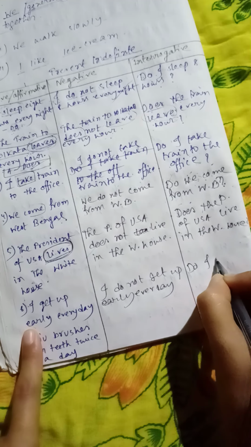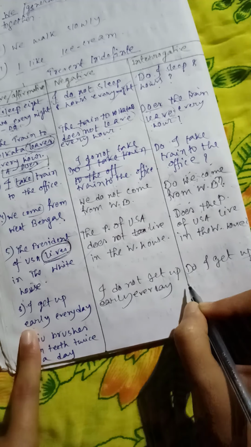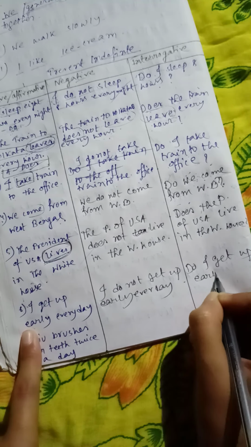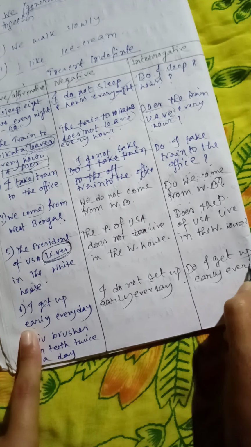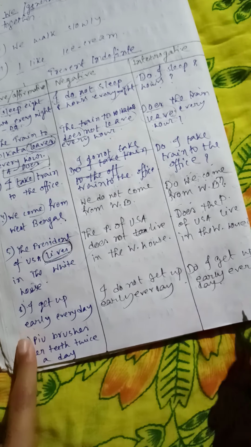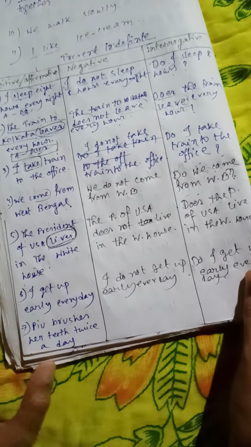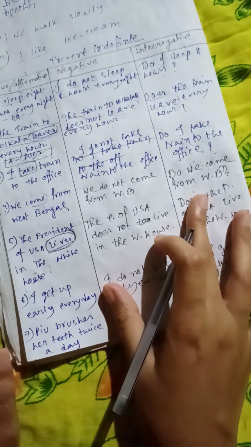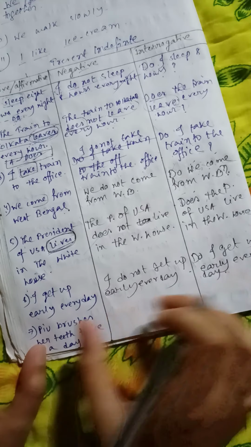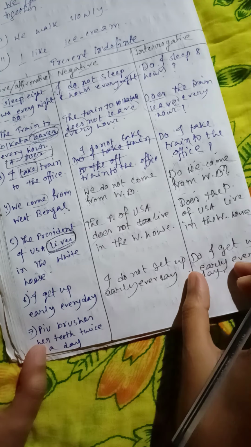Do I get up early every day? Okay. I hope you all have understood how I am changing these sentences from positive to negative and to interrogative.